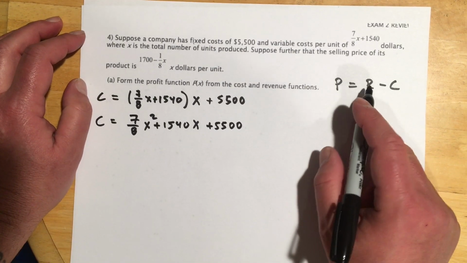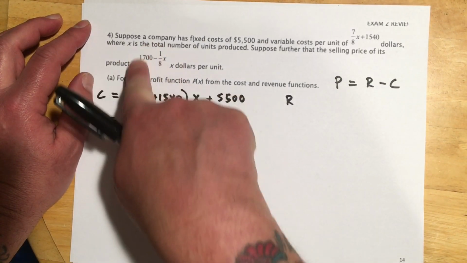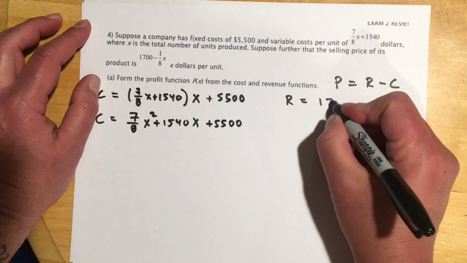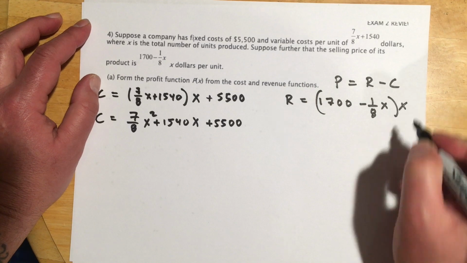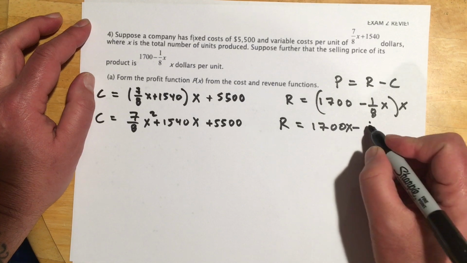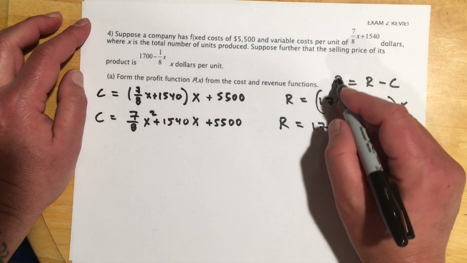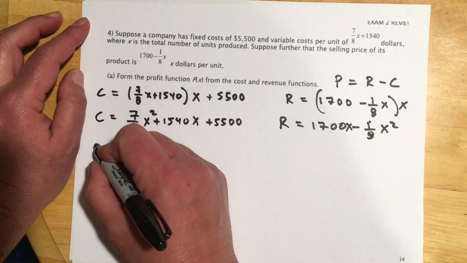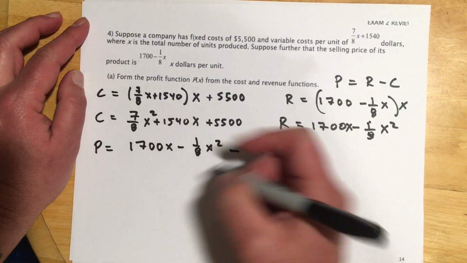And then we'll do the same thing and form a revenue function. So revenue is going to equal our price, this is our sell price right here, times x, because revenue is p times x. So 170 minus 1/8 x, and that's times x. So revenue equals 1700x minus 1/8 x squared. So then to form our profit function, we're going to go this one minus this one. So profit will equal revenue and then minus cost.